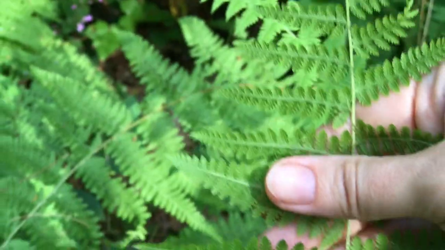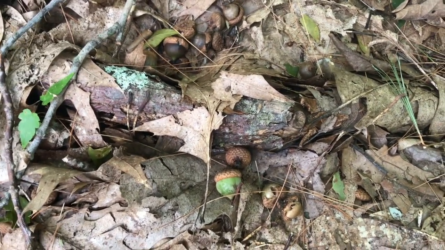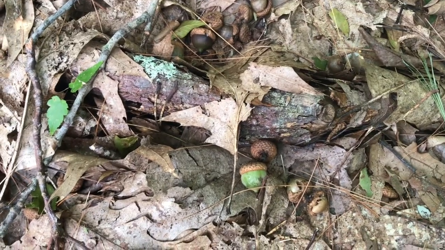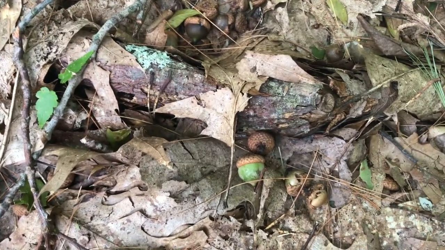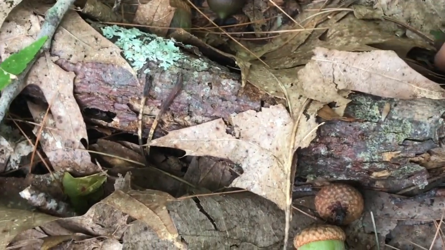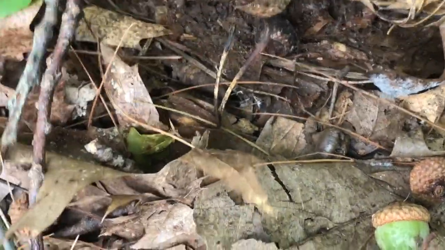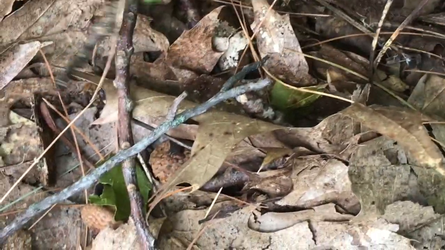One way to find insects that you might not otherwise see when you're hiking is to take a rock or a dead branch and flip it over. So I'm hoping that if I flip this up, we'll see some interesting insects underneath. So you can see some small things crawling around.